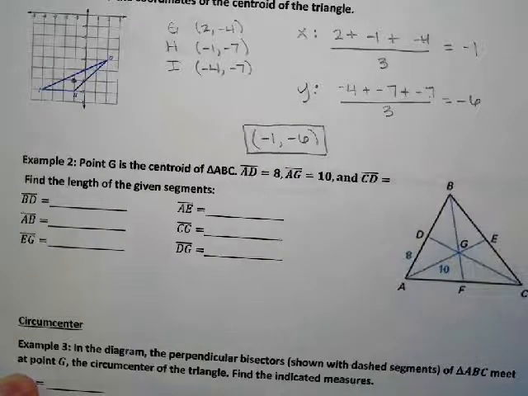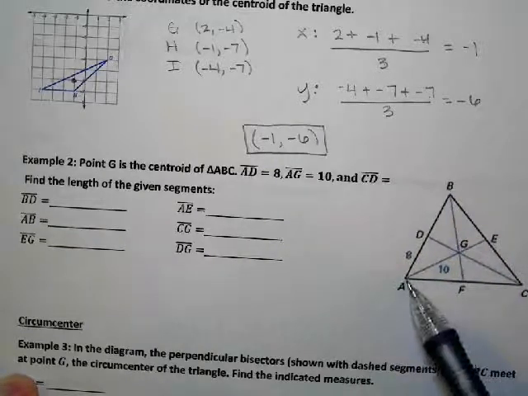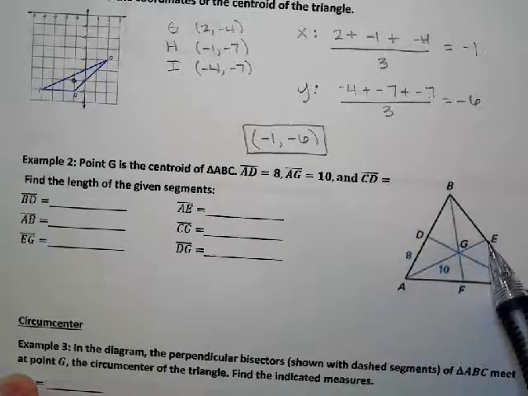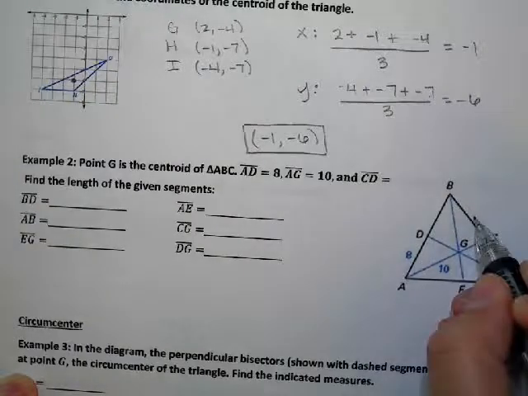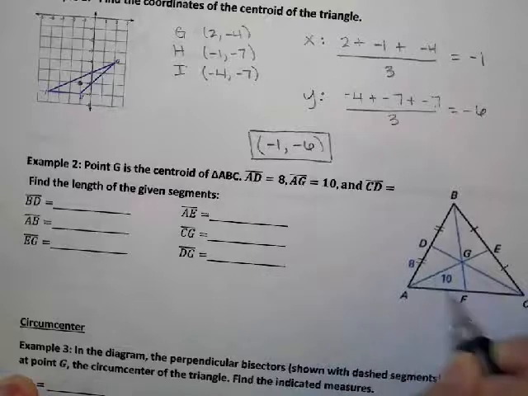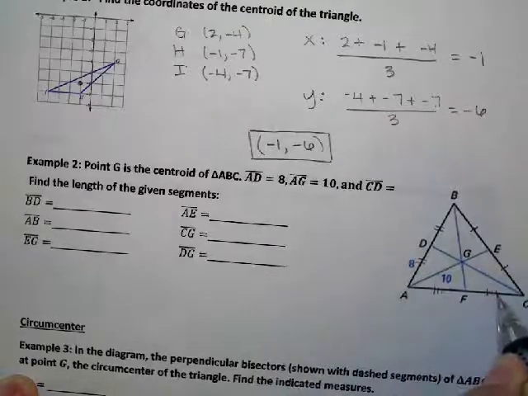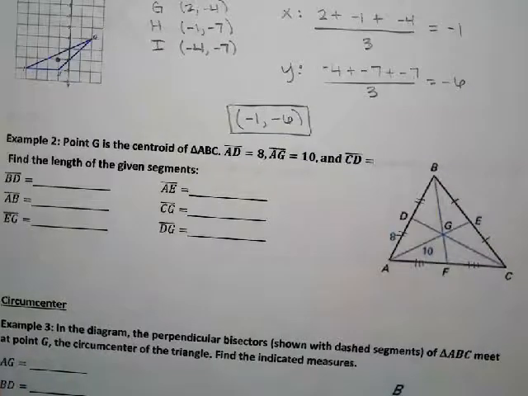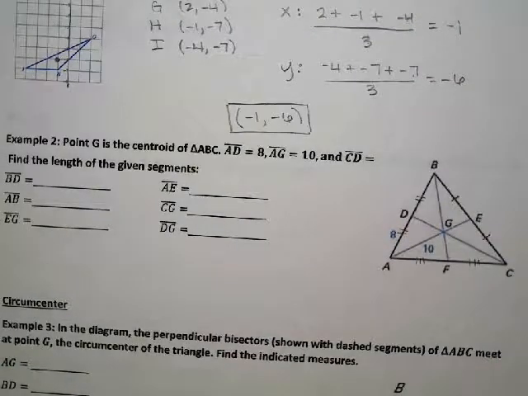So that means that wherever the median cuts into the opposite side, we know that these two pieces are going to be the same. That's how the medians work. So that's one part. And then the other part of the problem is that we have that 2-to-1 ratio. Okay? So those are the two things we have to keep in mind when we look at these problems.